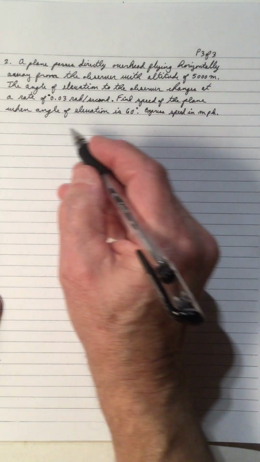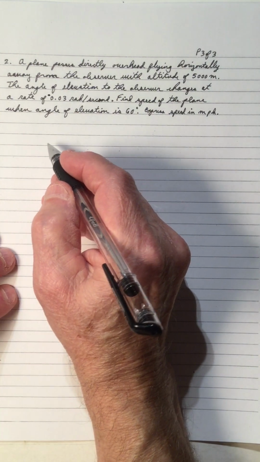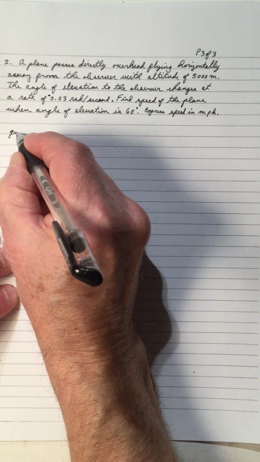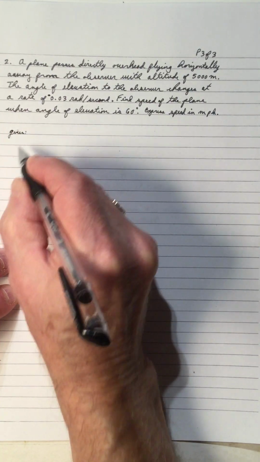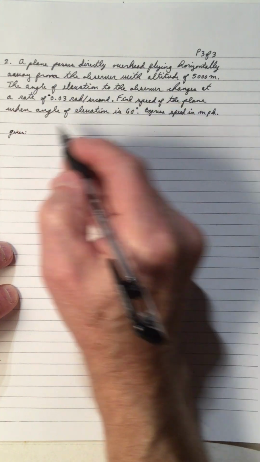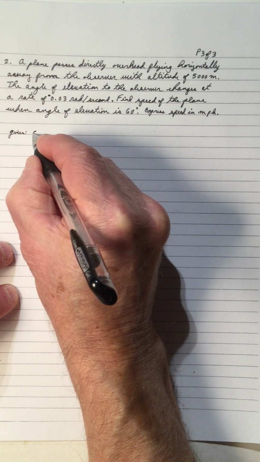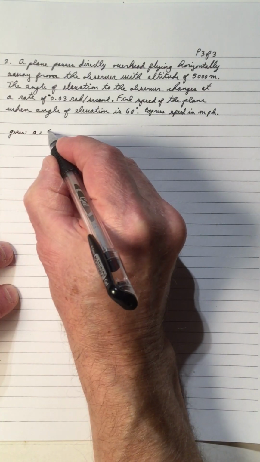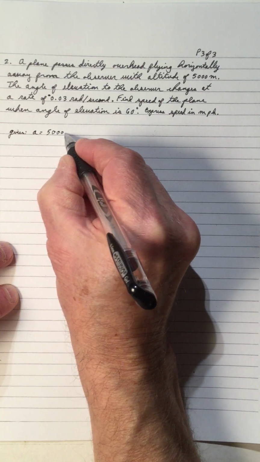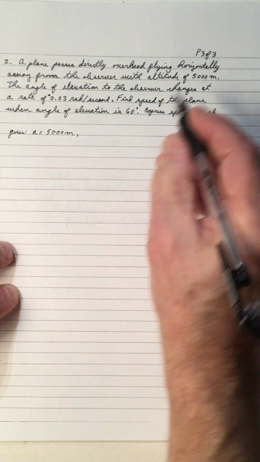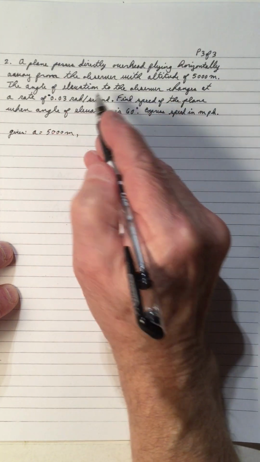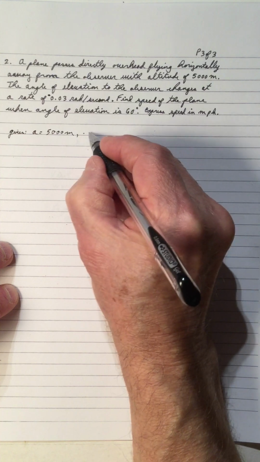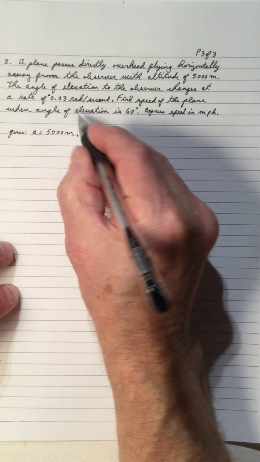So here we go. So we have a given. So the given this time is the altitude, and I'm going to say A for altitude. So the altitude is 5,000 meters. And then the angle of elevation is changing at that rate.